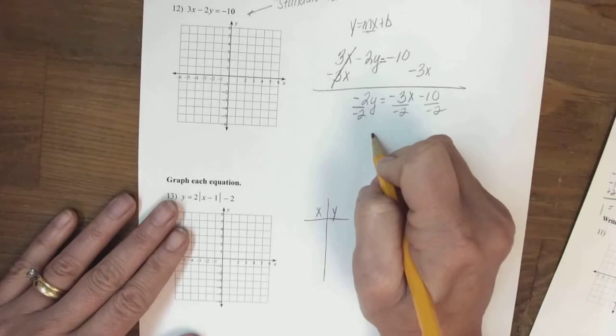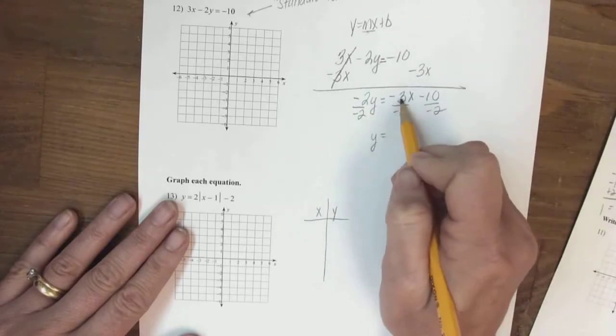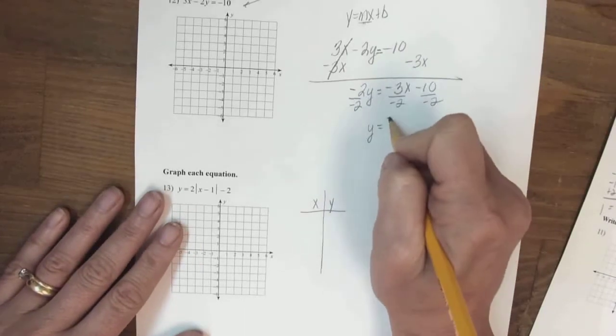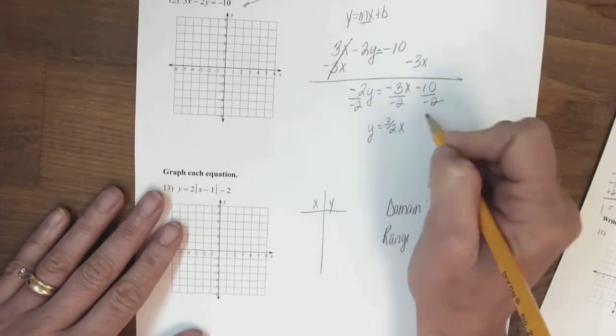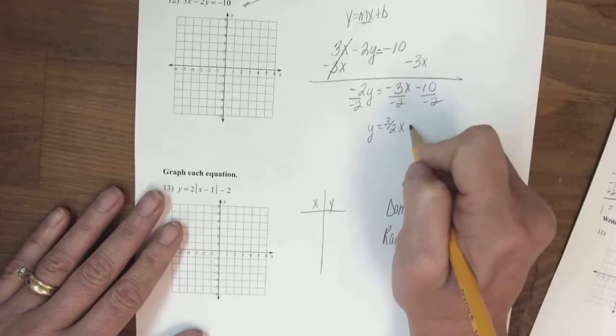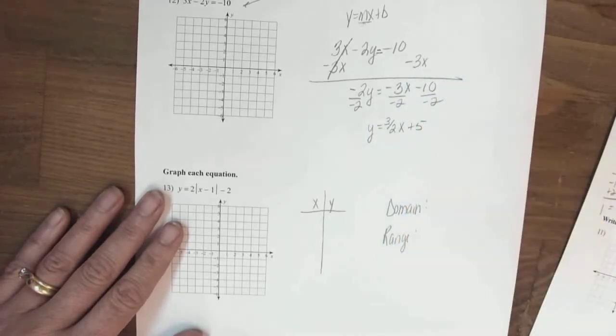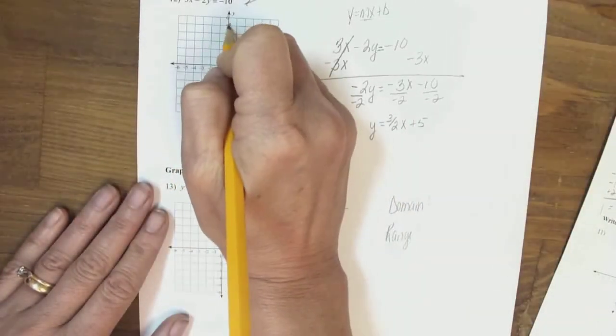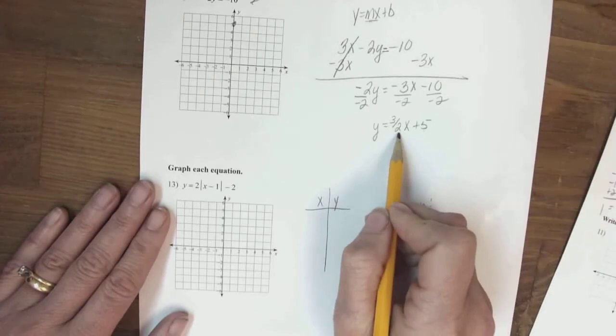So then I'll have y equals, this is my slope, which I am totally fine with that as a fraction, but 2 negatives make a positive. This is my y-intercept, so a negative 10 divided by a negative 2 is plus 5. So now I'm ready to graph. I'm going to find 5 on the y-axis. That's my y-intercept. My slope is 3/2.